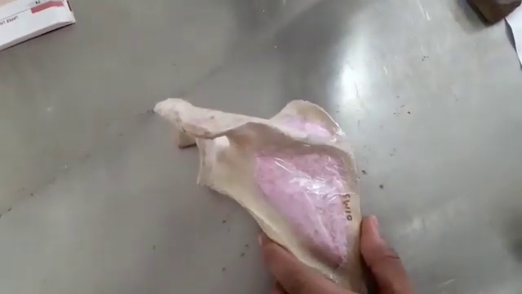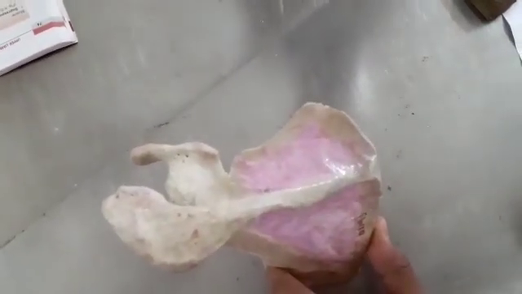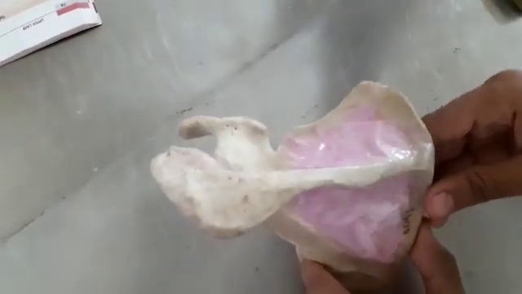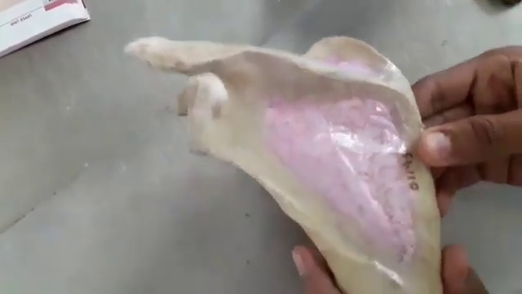Name the attachments. In the supraspinatus fossa, the muscle attached is supraspinatus, and at the infraspinatus fossa, it is infraspinatus muscle, and at the back, it is subscapularis muscle.